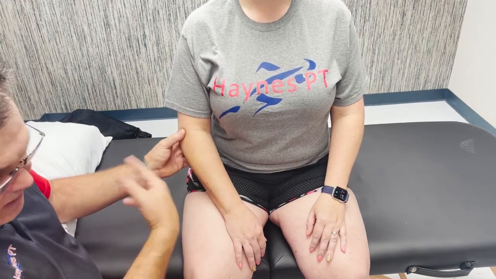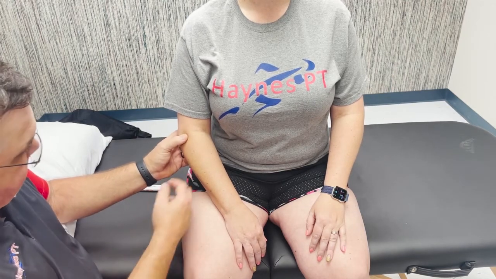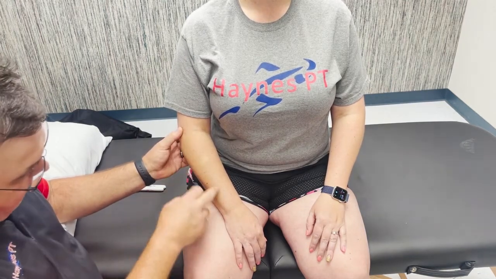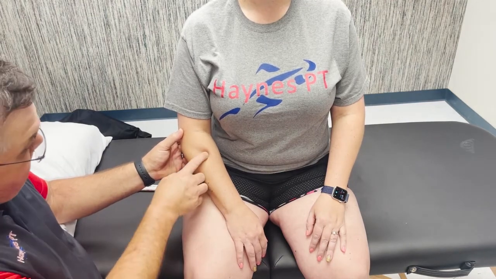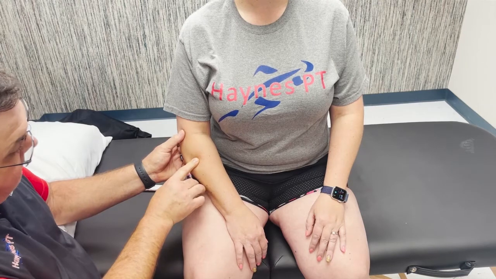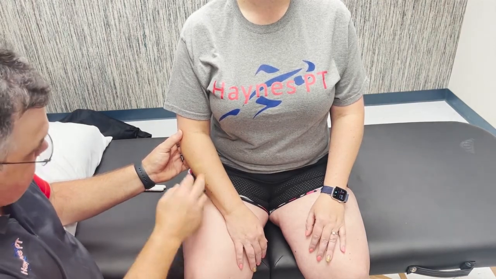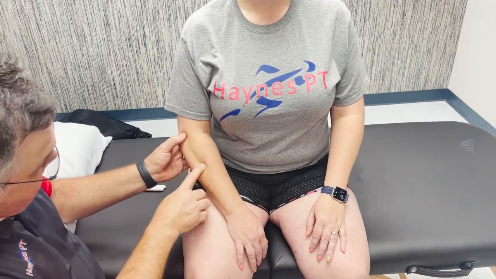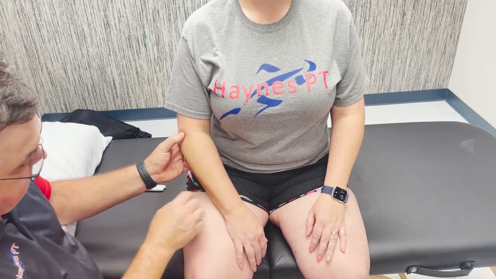So again, an easy way to identify which muscle we're dealing with is by first identifying the orientation of the muscle fibers themselves. Secondly, strumming across, if you will, that muscle to identify if it seems to have some tightness going on. And thirdly, palpating down to identify any specific focal points of tenderness.